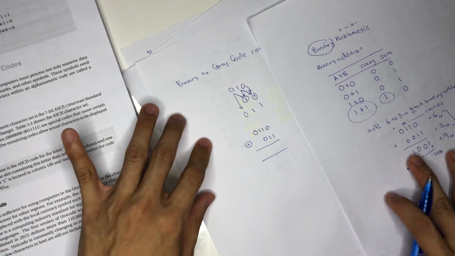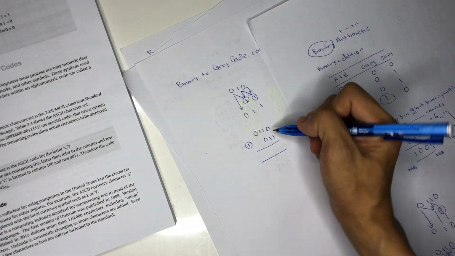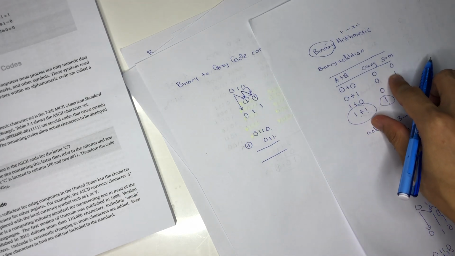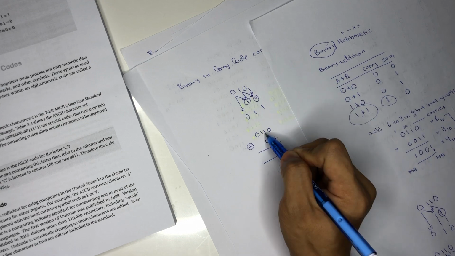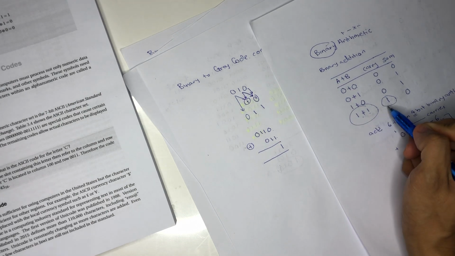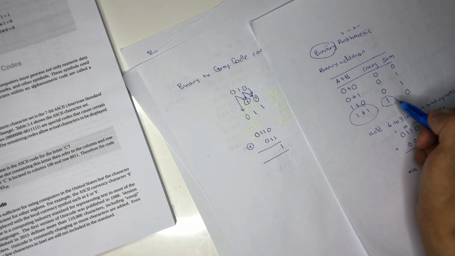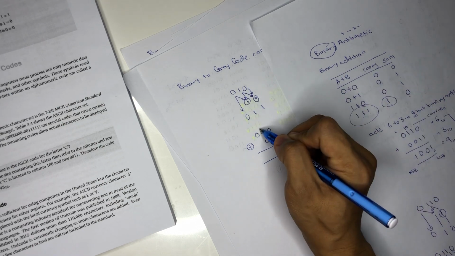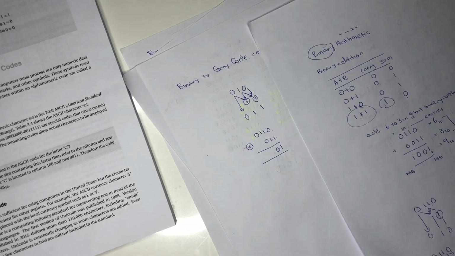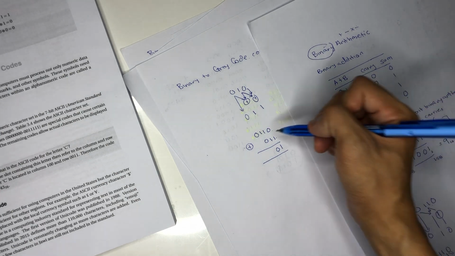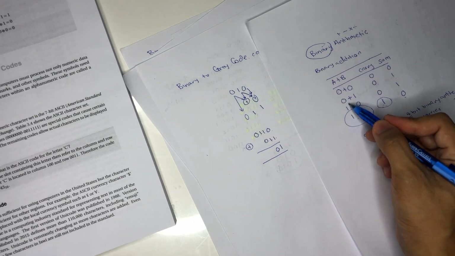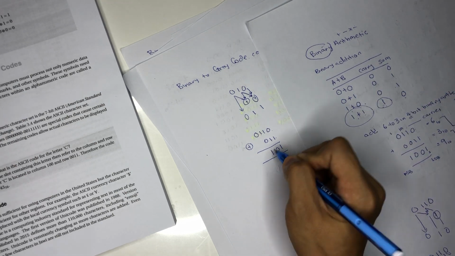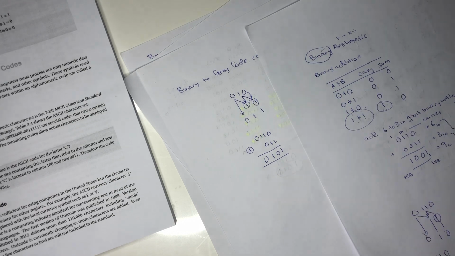Here 0 plus 1, you get 1. 1 plus 1, you get carry 1, sum 0, right? So the carry is discarded, so you only have 0 here. Discard the carry, so you don't have to carry the 1. And then the next one is 1 plus 0, you get 1, and 0 is 0.